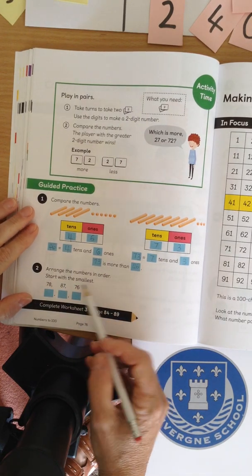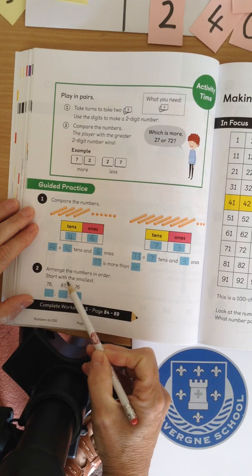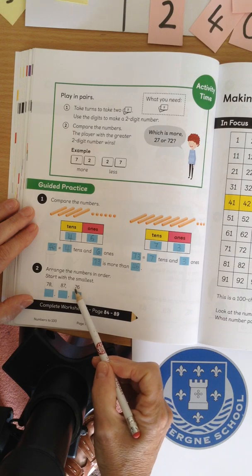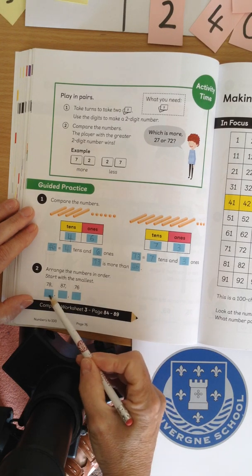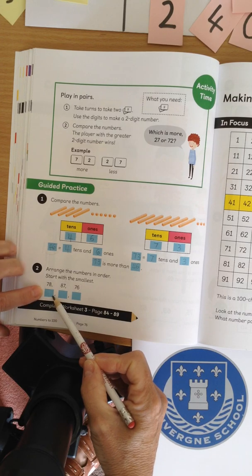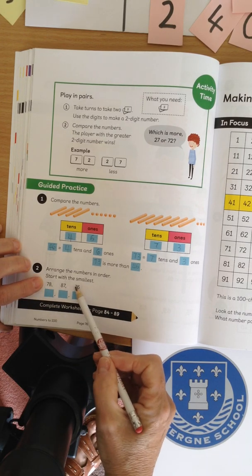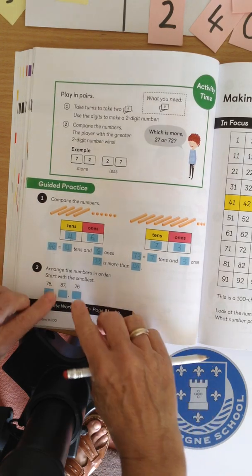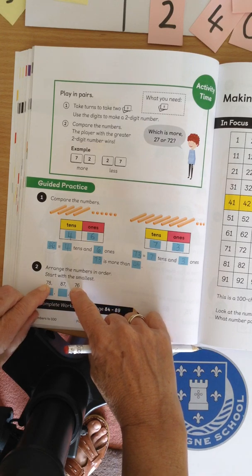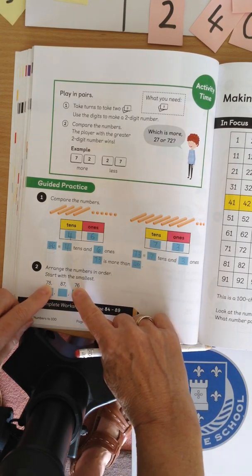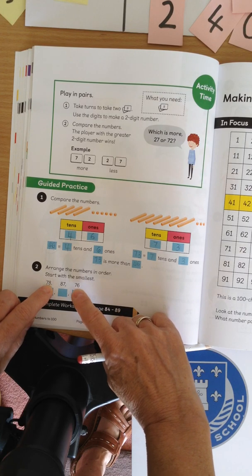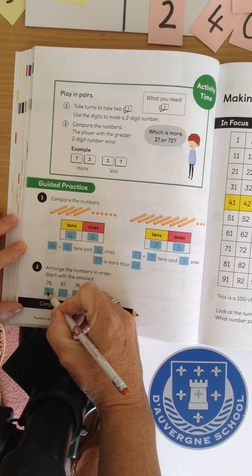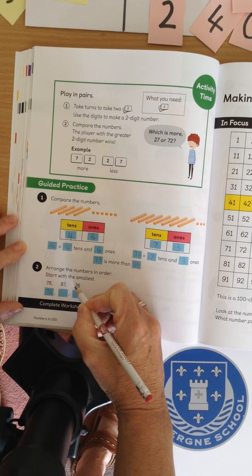Start with the smallest. So we're looking at this number, and this number. We've got 78, 87 and 76. So we need to do the smallest first. So we need to look at the 10s numbers. Which is the smallest 10s number? We've got 7 10s, an 8 10s and a 7 10s. So both of these have a 7. So which is the smallest? We need to look at the next digit. Which is smaller, 8 ones or 6 ones? It's 6. So the smallest number is 76.